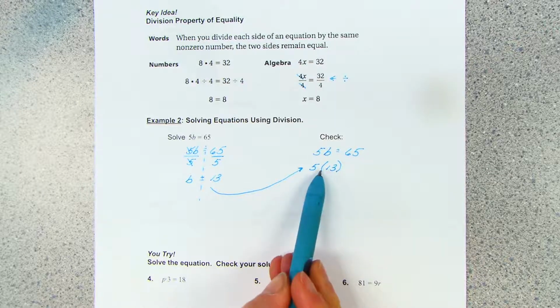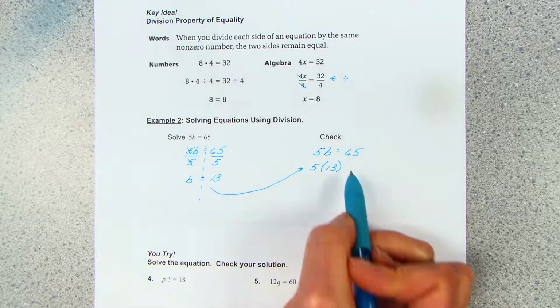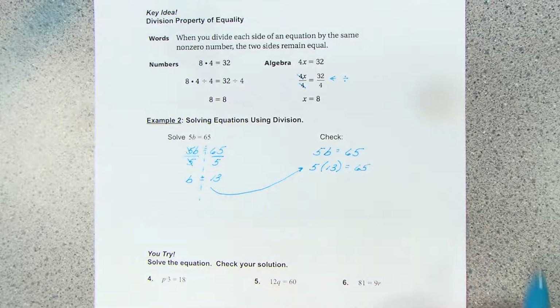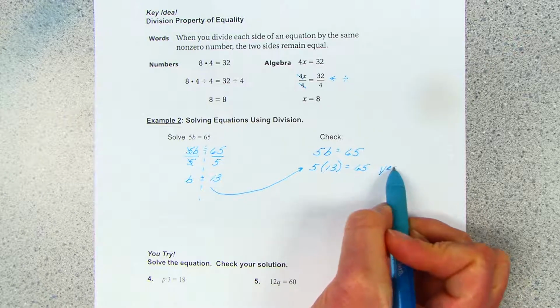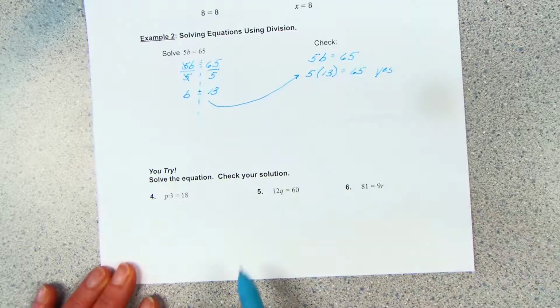You can use the dot. You can use parentheses. Please do not use an X anymore, right? Because now we're doing algebra and the X and the times sign will get confused. 5 times 13 equals 65. Is that true? Yes, it is a solution. It is the solution, right?